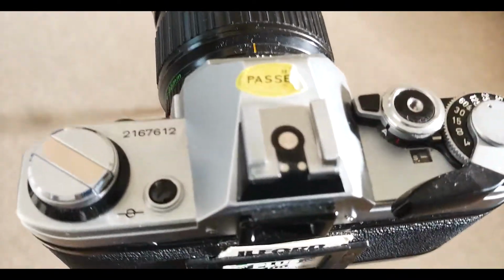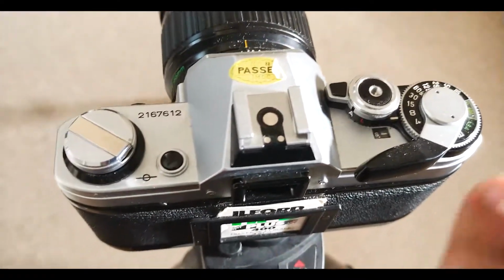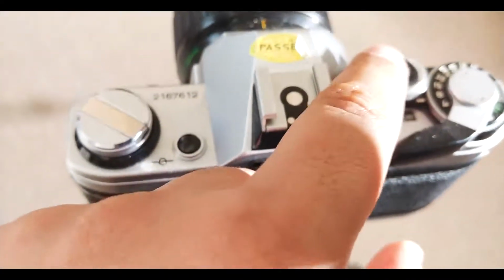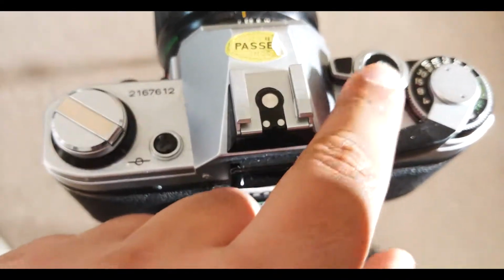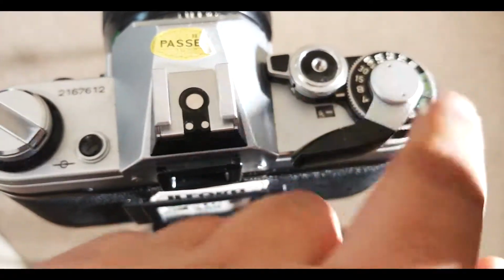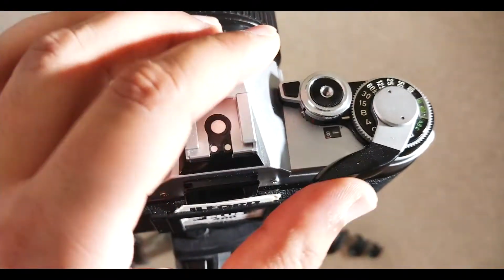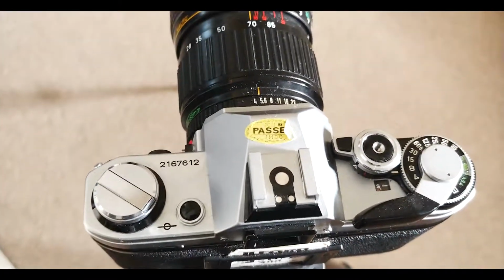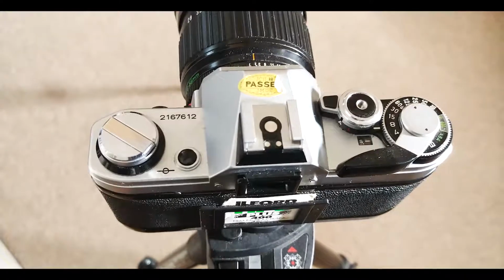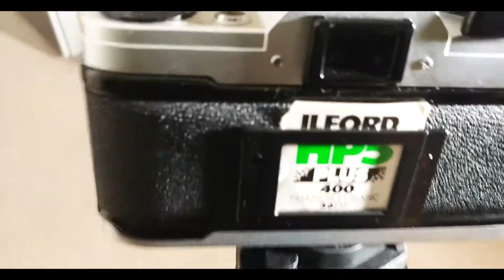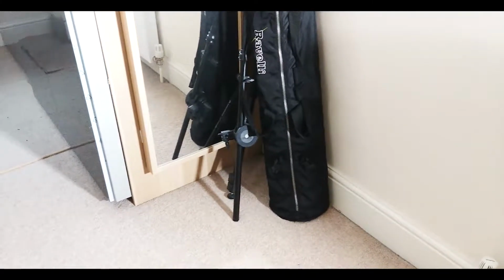So just on the top here, there is our shutter button, this one right here. This is our shutter speed dial, this is our cock. Right, so for the purposes of this, I don't actually have any film loaded into the camera. We are set up and you can't really see through the viewfinder, but it's just pointed at that there.